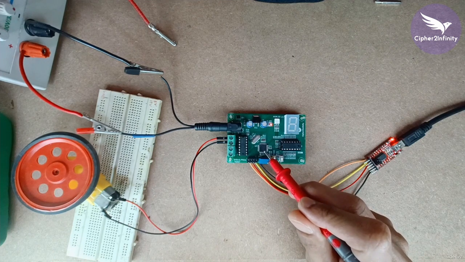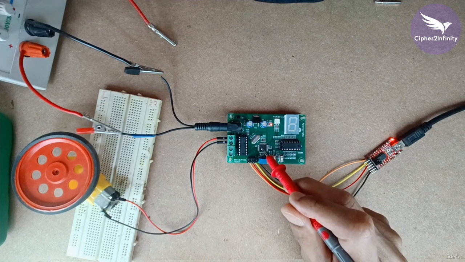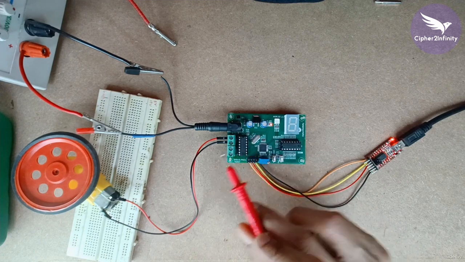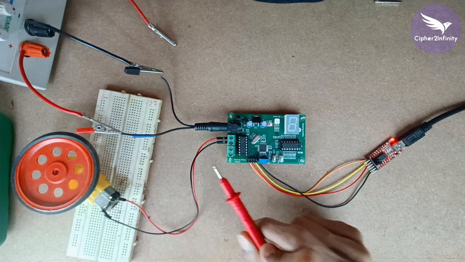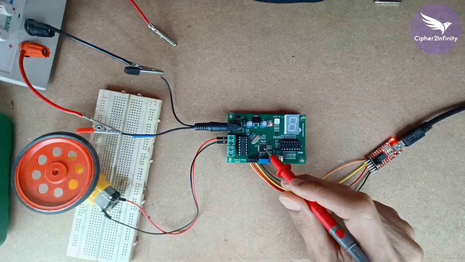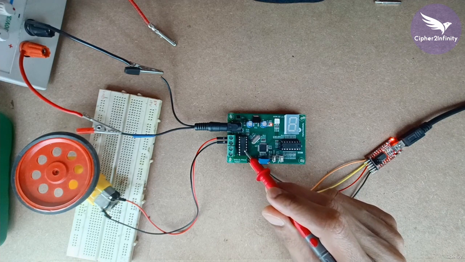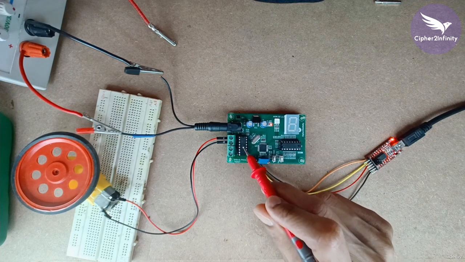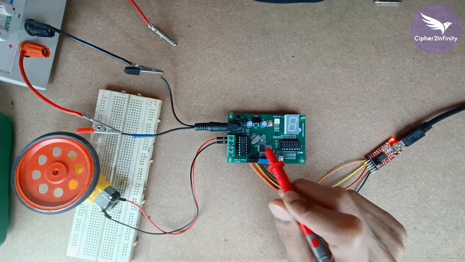Based on the analog reading which this controller is reading, it's going to decide what will be the speed of the motor that we have connected here. Accordingly, it's going to send the control signal, or the command signal, to the motor driver IC. So the project is very simple.